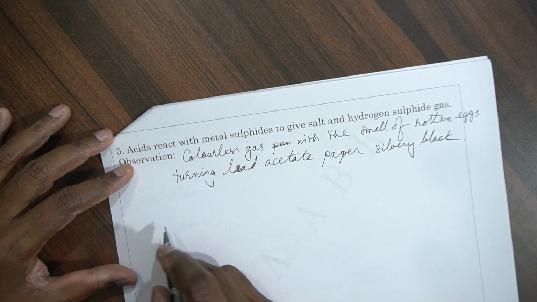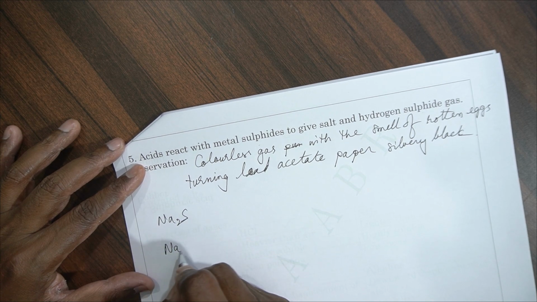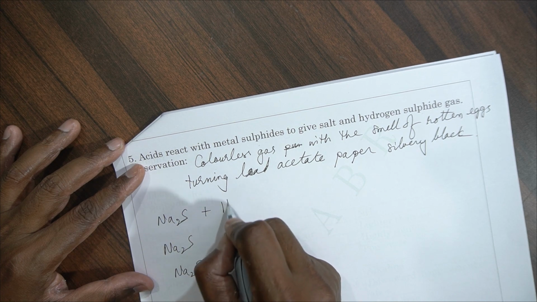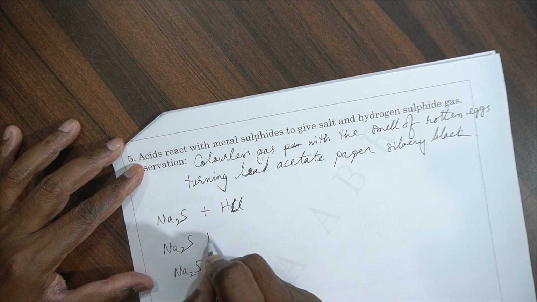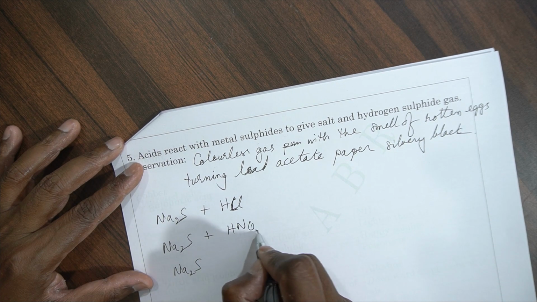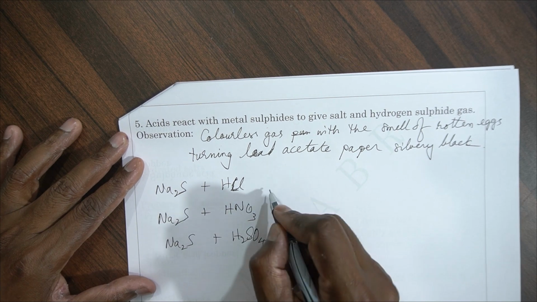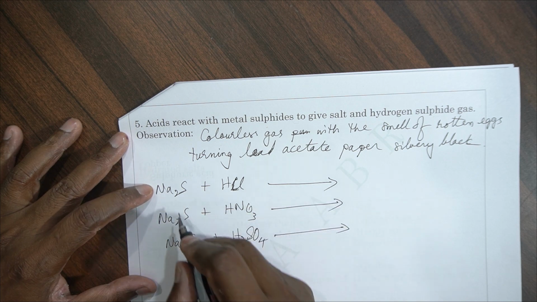Okay, now let us write the reaction. Na2S, sodium sulfide. Only sodium sulfide will be asked. No need to write so many sulfides. HCl, hydrochloric acid. Here we take HNO3, nitric acid. Here we take H2SO4, sulfuric acid. What will be the reaction? The salt here, Na2S.